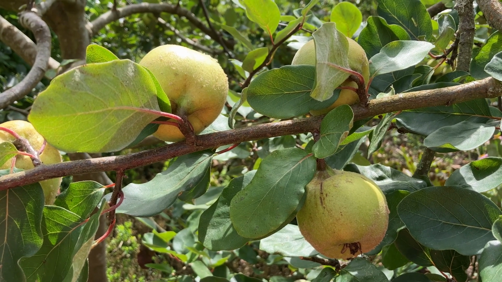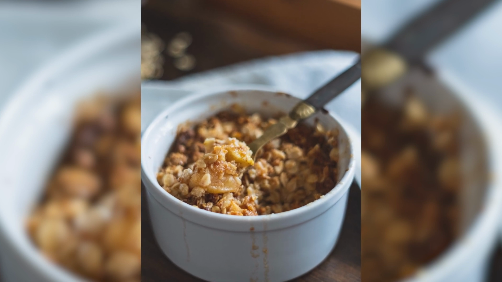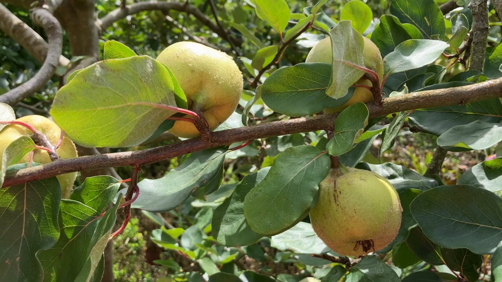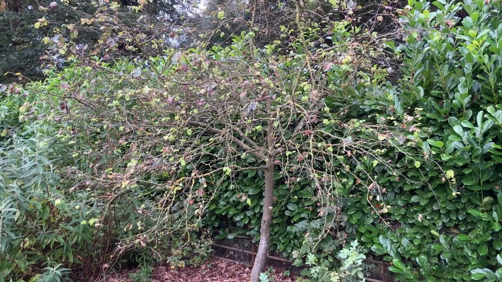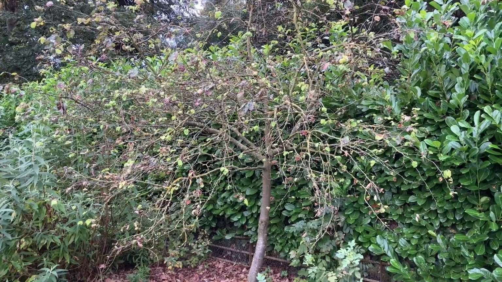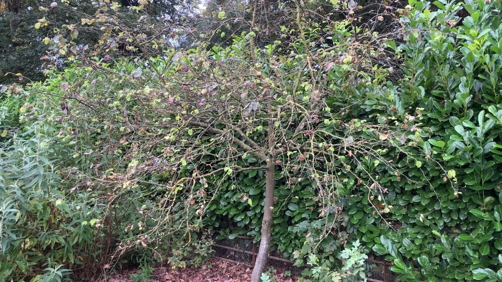Fruit from quince trees make delicious jams, jellies, crumbles, and pies. However, quince trees can be prone to quince leaf blight. So should quince leaf blight worry you? And will it affect your crop of quince fruits? Let's take a look at the symptoms of quince leaf blight disease on a quince tree.